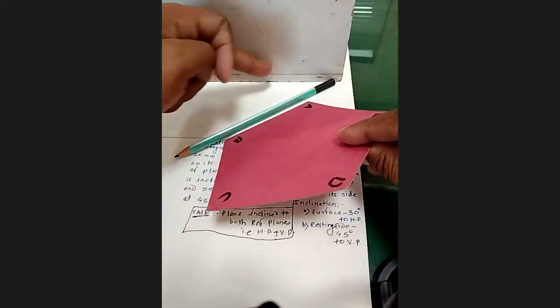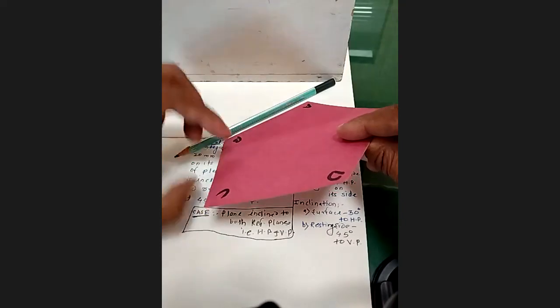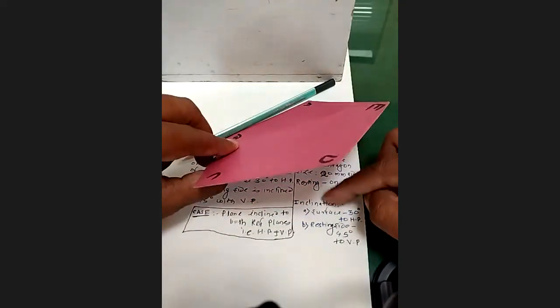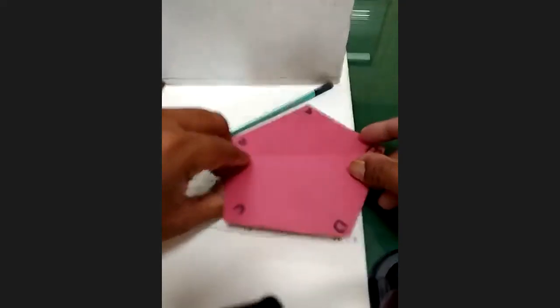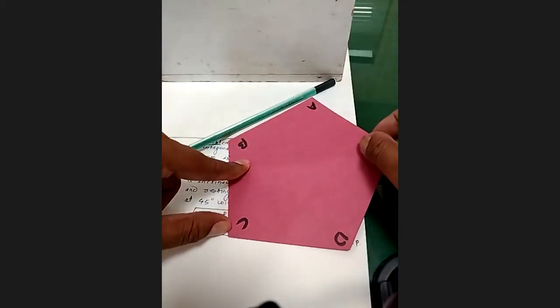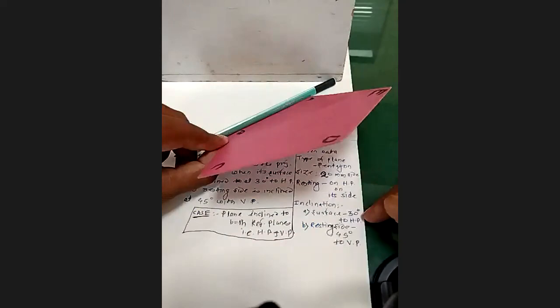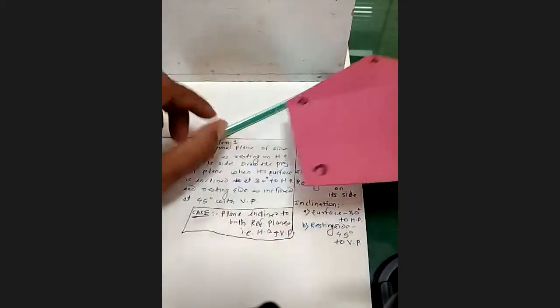This line is going to be inclined at 45 degrees. Simultaneously, it is maintaining the inclination with HP. This is not on HP. Remember, this is going to make the inclination with HP, so as per the given statement, it is 30 degrees. So this is what exactly we are going to do.